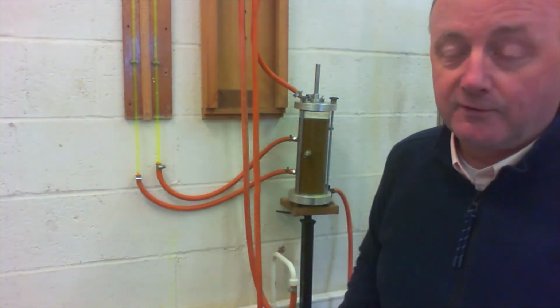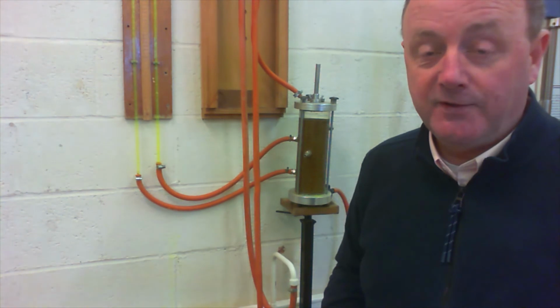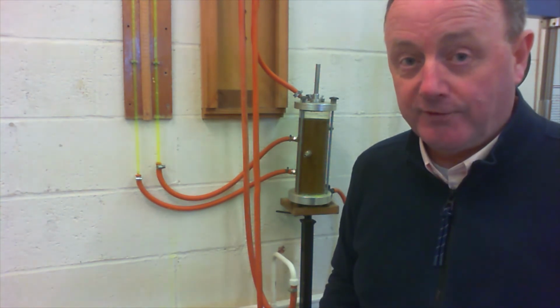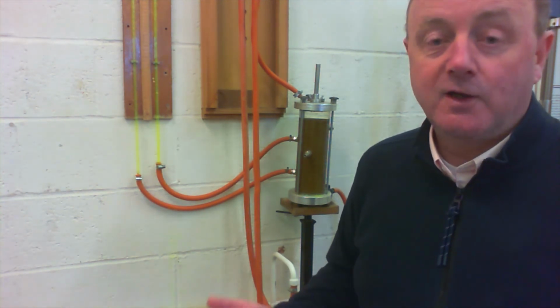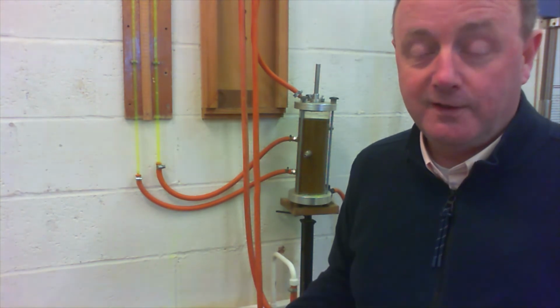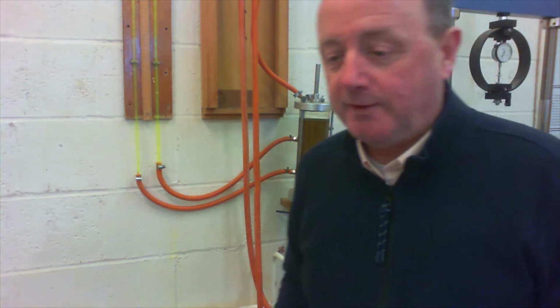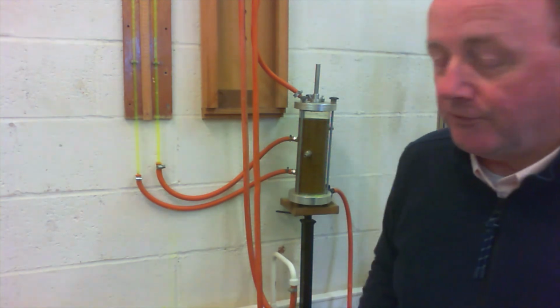The K value for sand can be quite high. K is basically a speed of flow of water through soil, and we could be talking about a couple of millimetres per second, and believe it or not, for soil that would be high speed. Okay, let's take a look at the tutorial together.